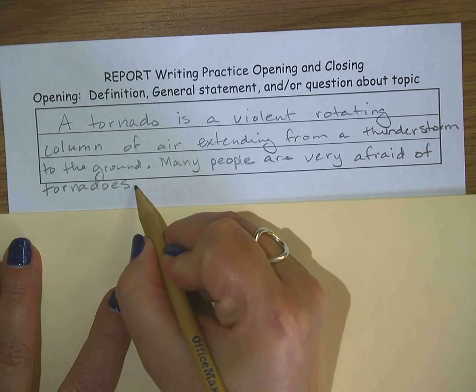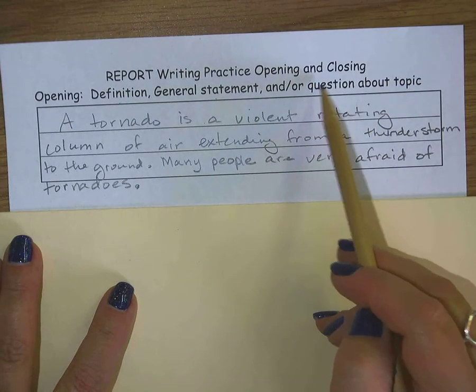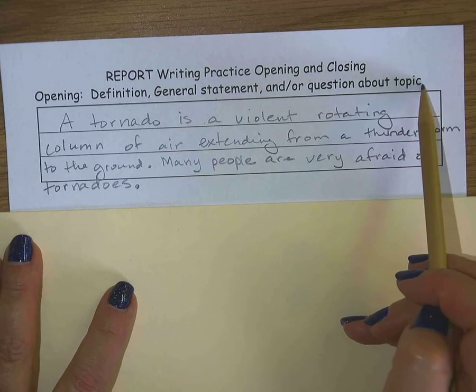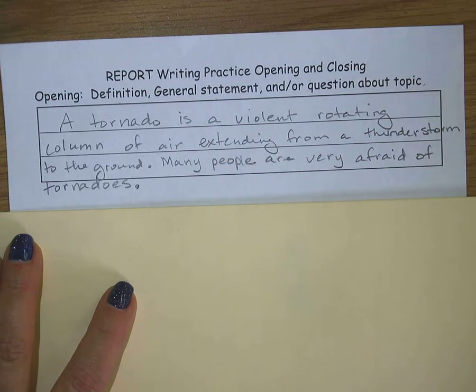Very afraid of tornadoes. Now, you also see that it says you can have a question about the topic. Again, you need to make sure you answer it. You don't just have a question without answering it. So let's say you wanted to ask the question, have you ever wondered how a tornado forms? Obviously, you're going to write about how a tornado happens, so that would be a good question to ask.